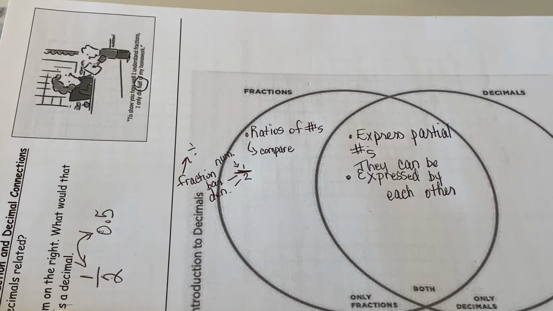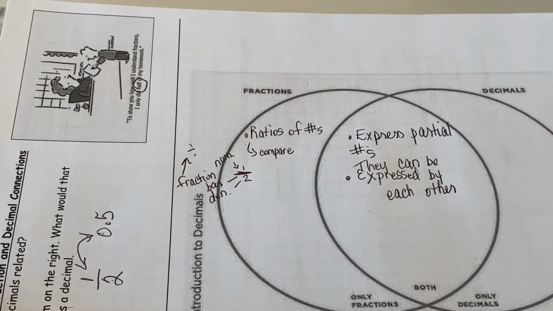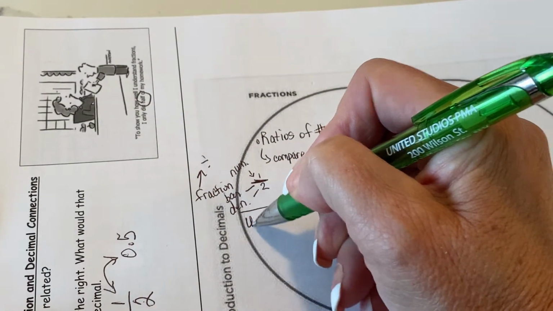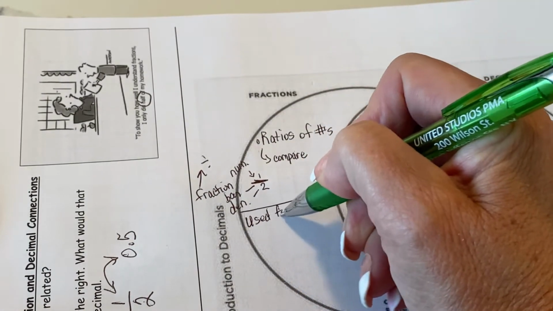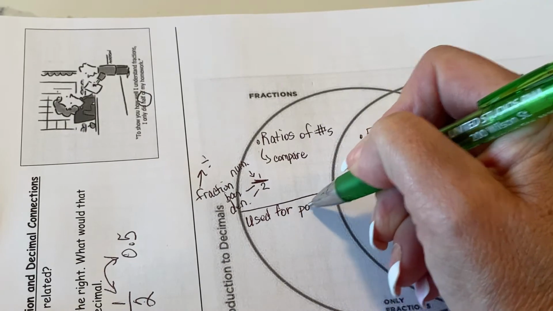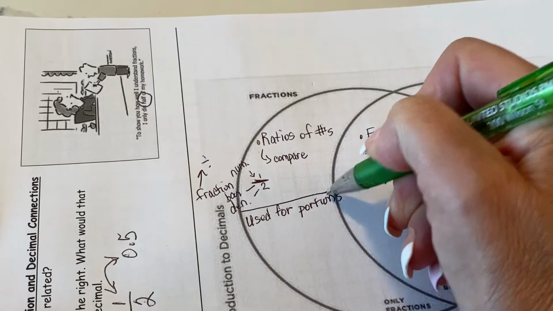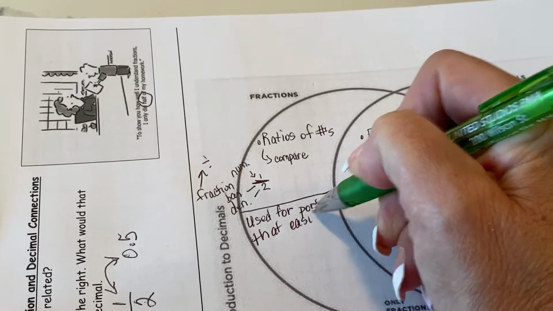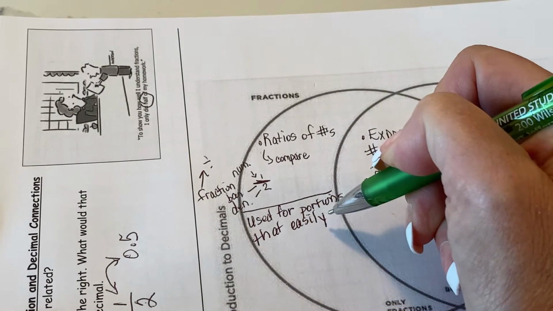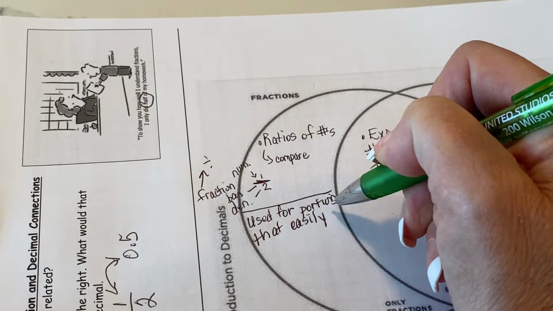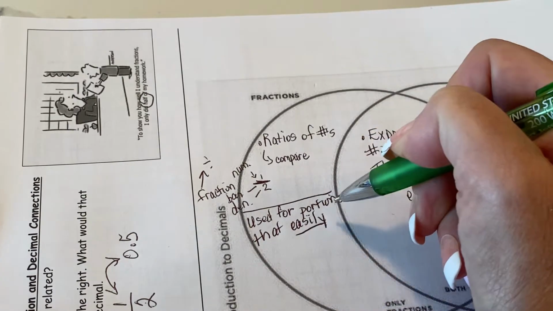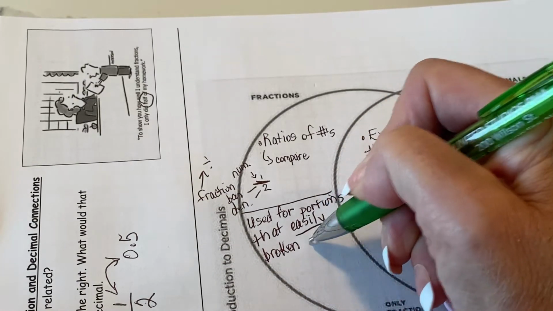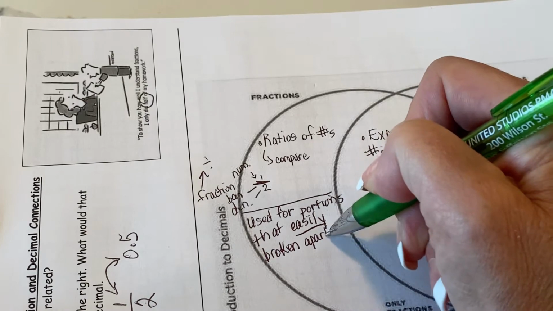Also, fractions are used for portions that are easily broken apart. Okay, so let's put that in there. They are used for portions, which is a part, portions that are easily broken apart. Notice it says easily. Are there some weird fractions? Yeah, and sometimes they get a little complicated, but we like to use fractions to identify parts that are easily broken apart.